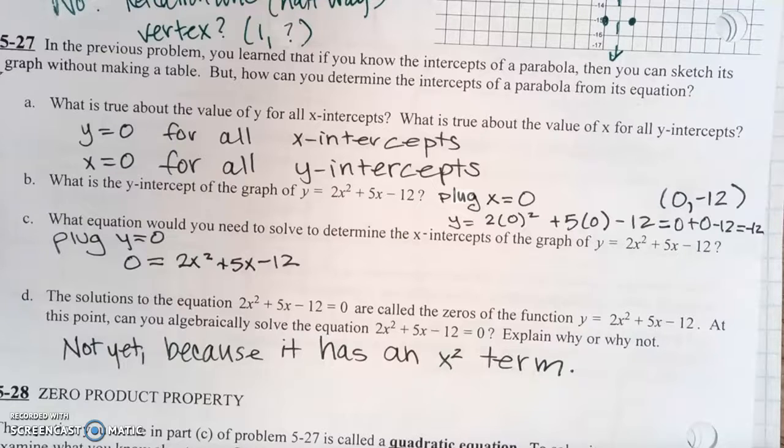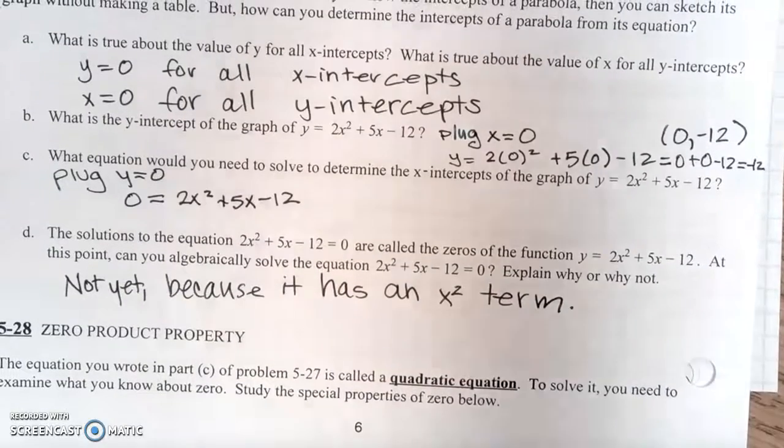Okay. Part D. The solutions to the equation 2x² + 5x - 12 = 0 are called the zeros of the function. At this point, can you algebraically solve the equation 2x² + 5x - 12 = 0? Explain why or why not. We say not yet. That means that you will be able to, because there is an x² term. Okay? So now we're going to get deeper into this thing called the zero product property.